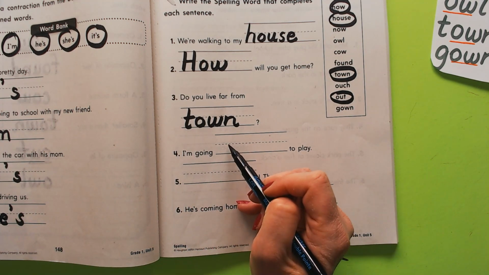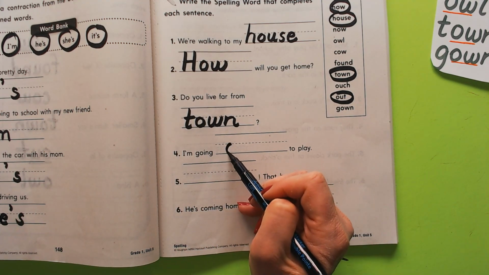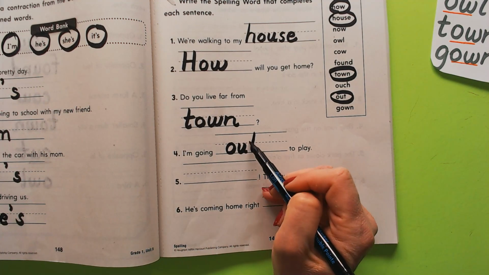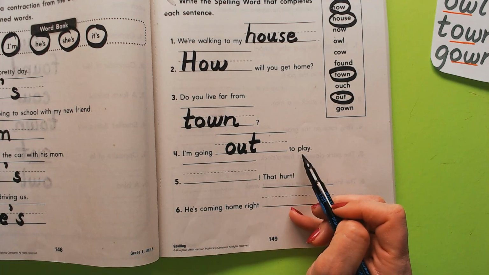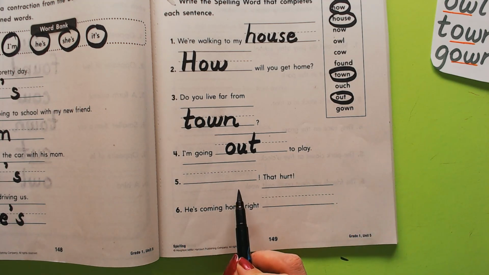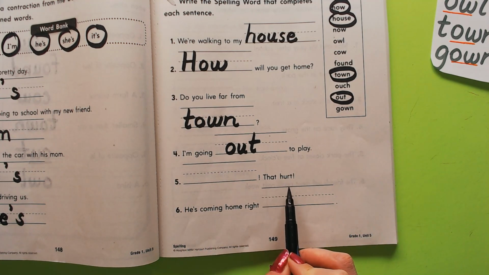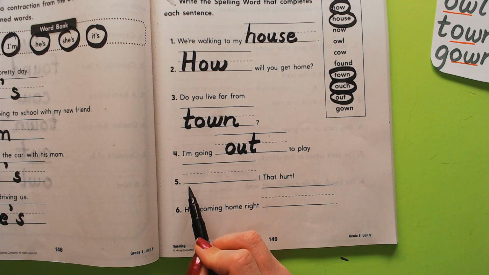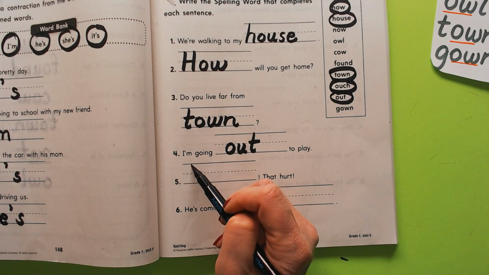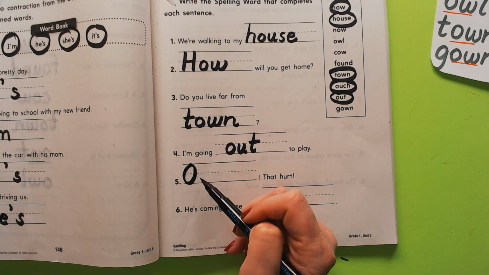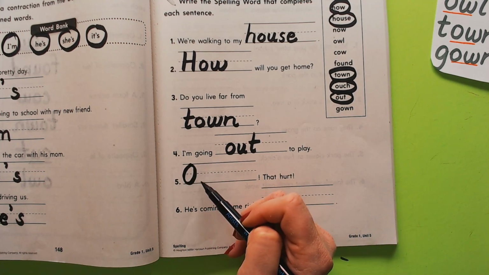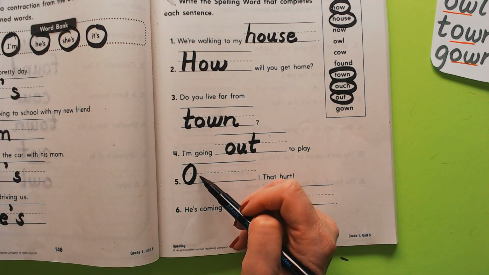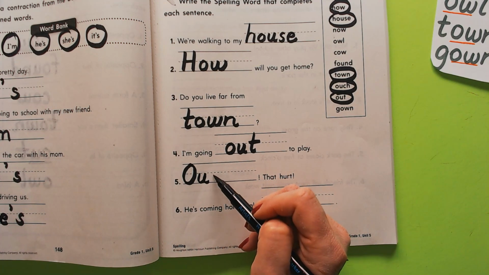So out, what makes the ow sound in out? O-U. Out. I'm going out to play. Ouch, that hurt. And it's the beginning word, so we're going to start with a capital O. Now, is it U or W that makes the ow that spells ow in ouch? It's O-U. Remember that. Ouch.